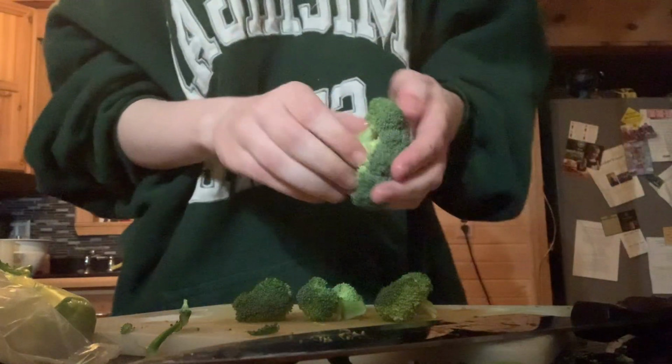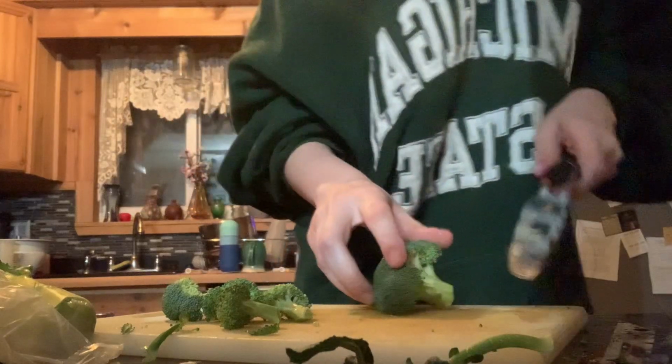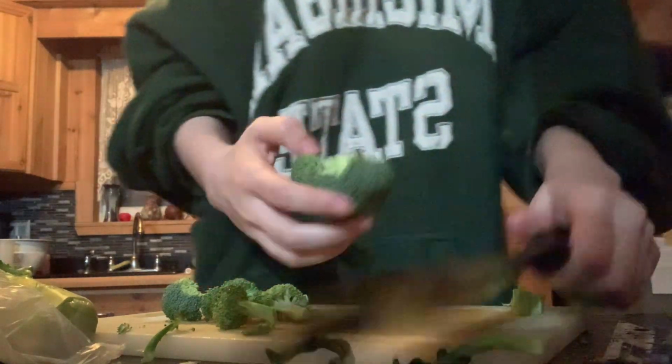I should also note I wash my hands before cooking, and everyone should. I'm not just manhandling this with dirty hands. I don't do that.